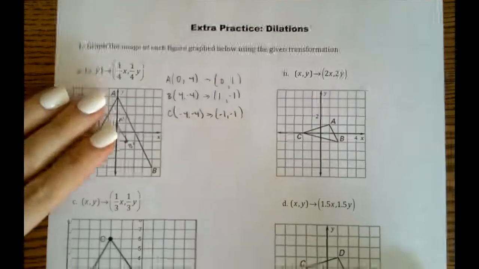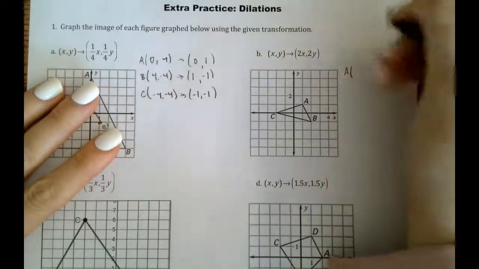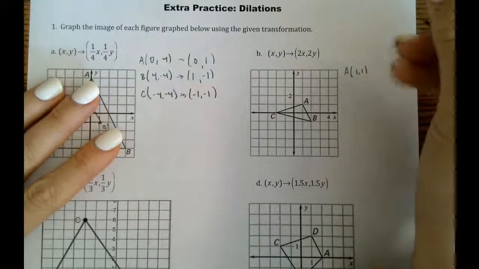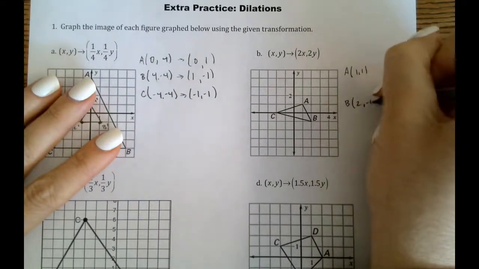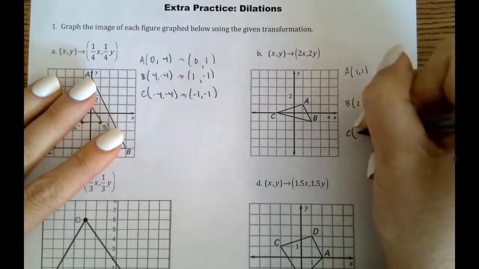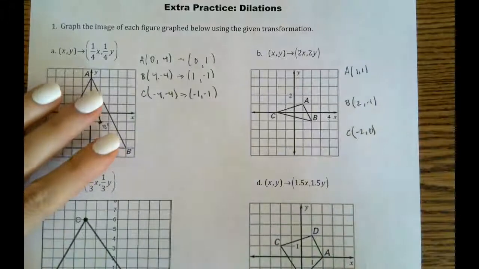Okay, letter B. Here we're multiplying by 2. So A is at 1, 1. B is at 2, -1. And C is at -2, 0.